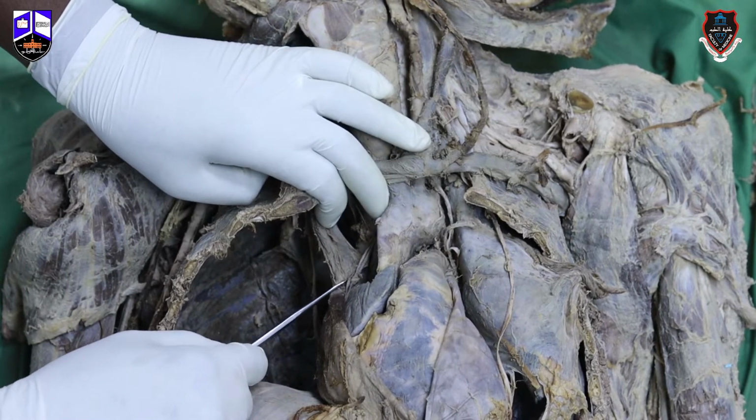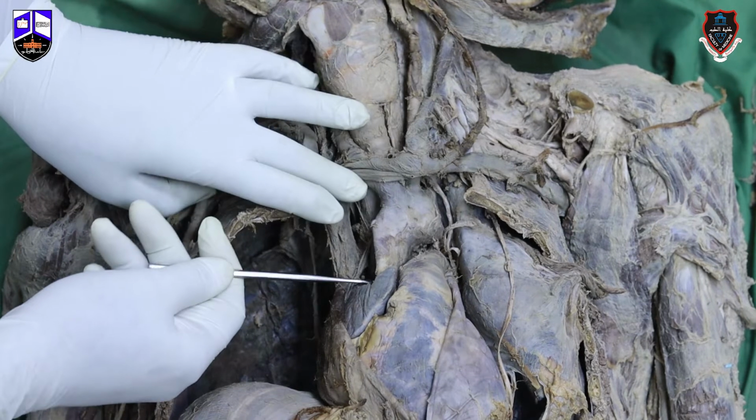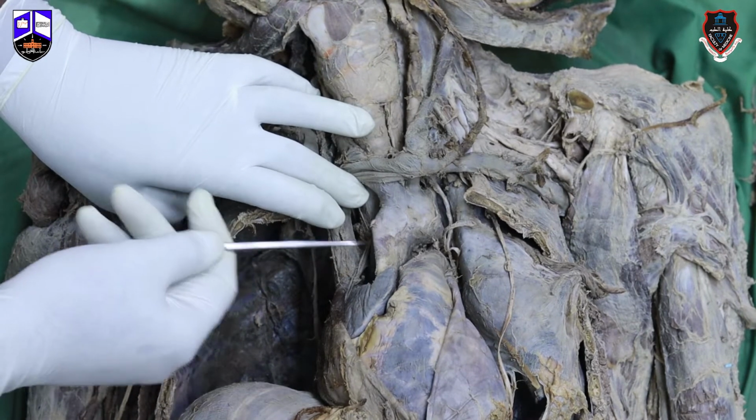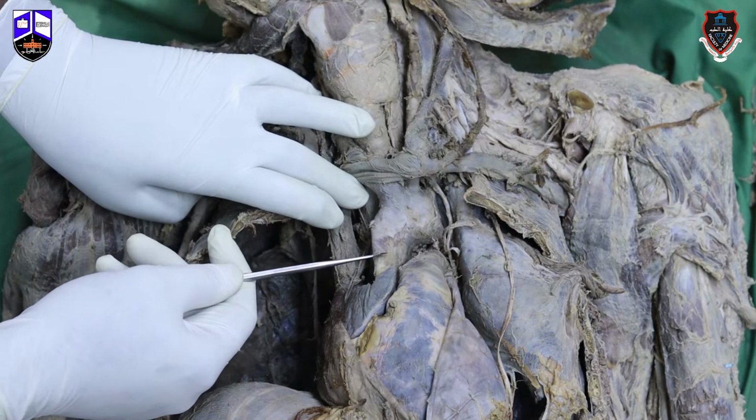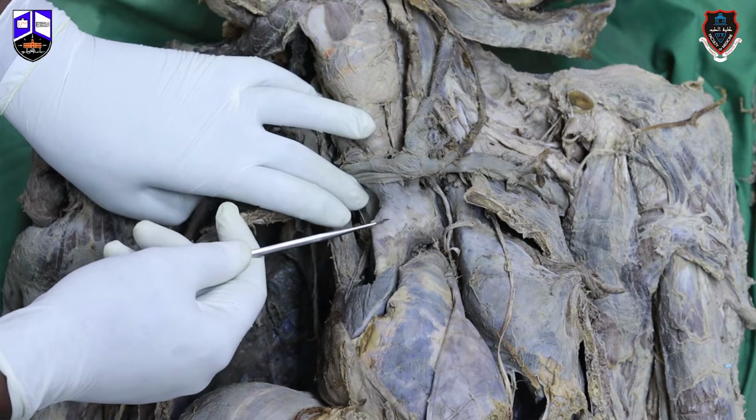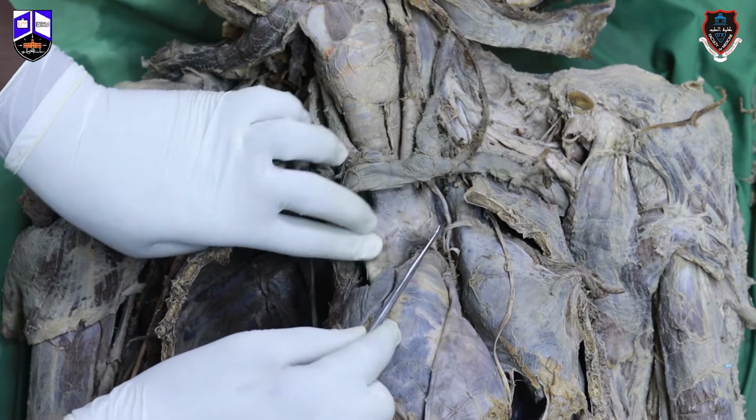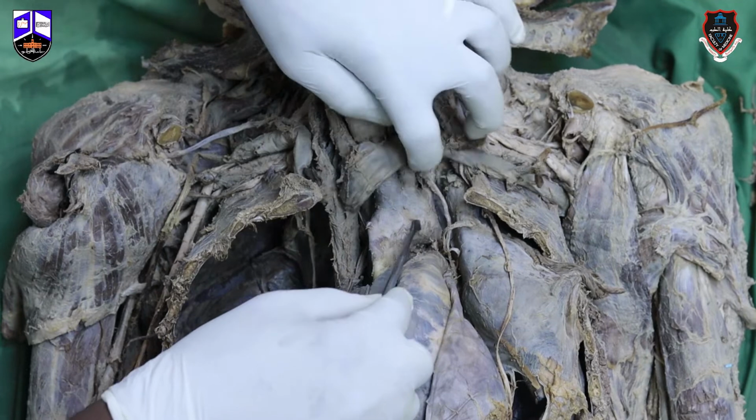To the left of the superior vena cava is the ascending thoracic aorta. The ascending aorta bends to form the arch of the aorta.